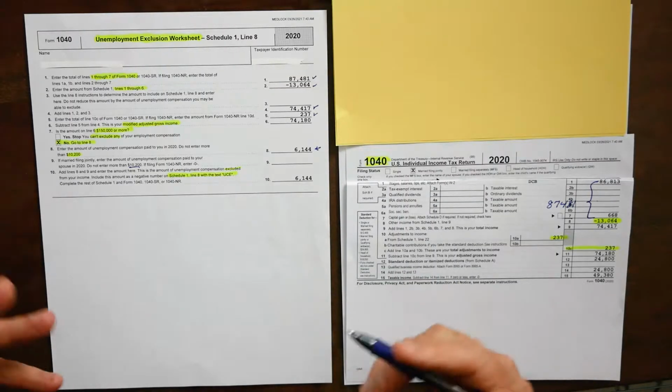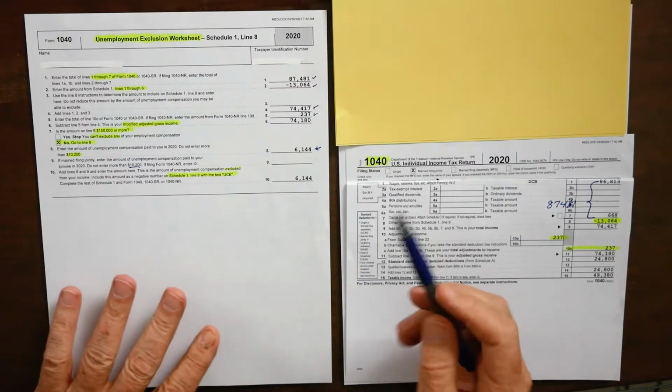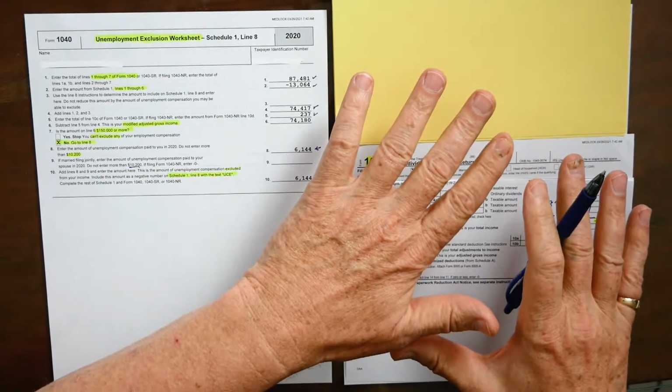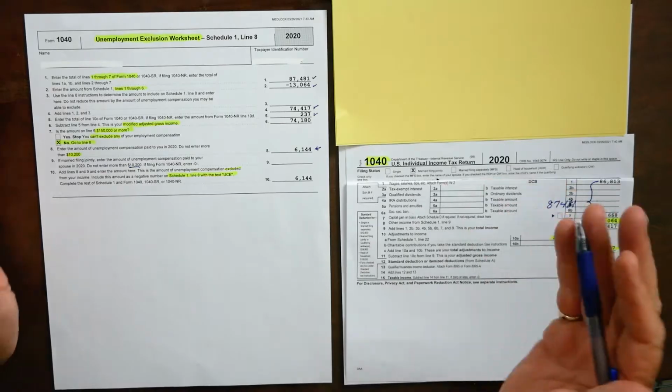But what we did then is we worked up the return. We did the complete return over here. Then we got down to the adjusted gross income and we started to work what we call the unemployment exclusion worksheet.